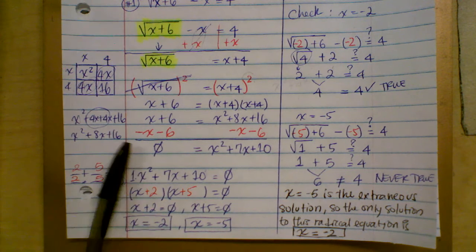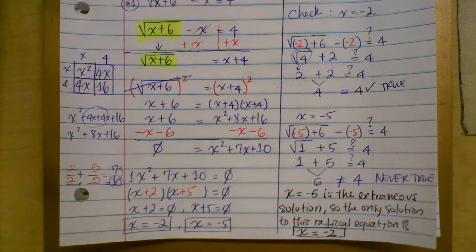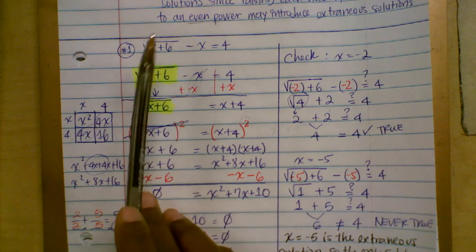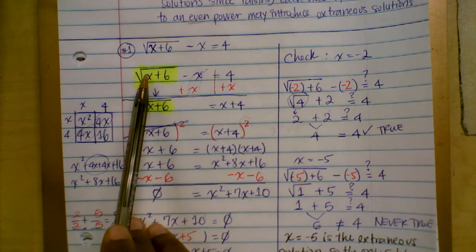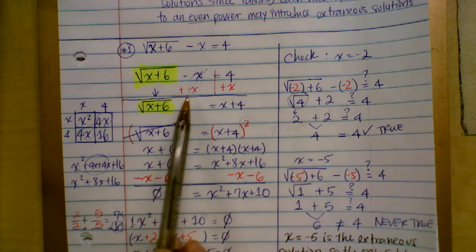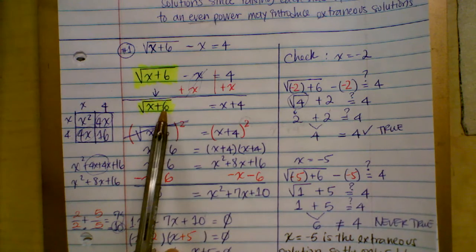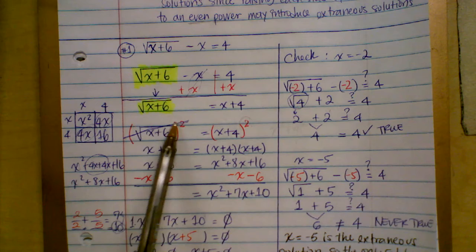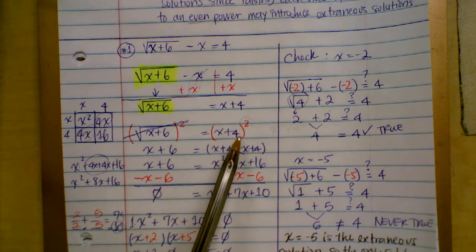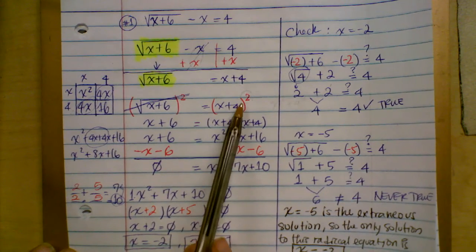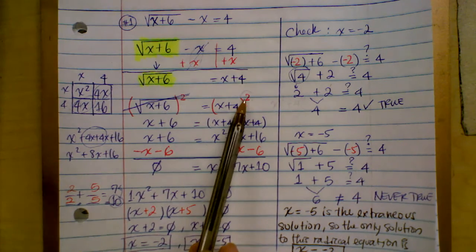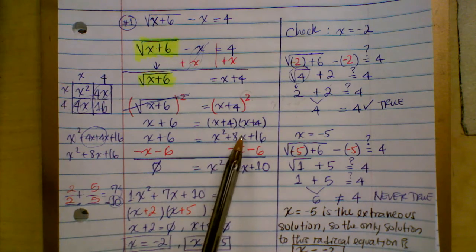Okay. So again, what happened here? Remember, if you go step by step, we isolate the term with the radical first by adding x on both sides. After we isolate the radical, to undo the radical, since the radical is a square root, you have to square both sides. After squaring both sides, we notice here that x plus 4, the quantity squared, simplified to x squared plus 8x plus 16.